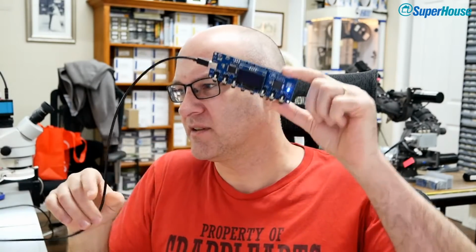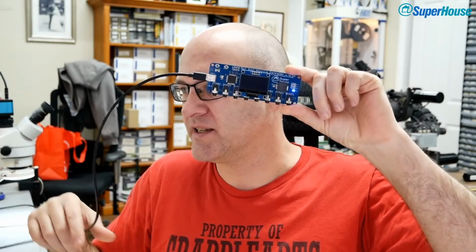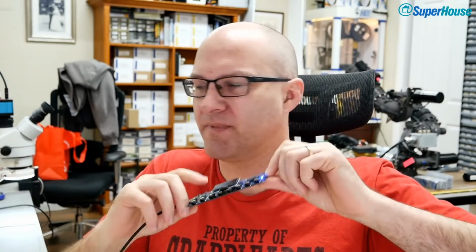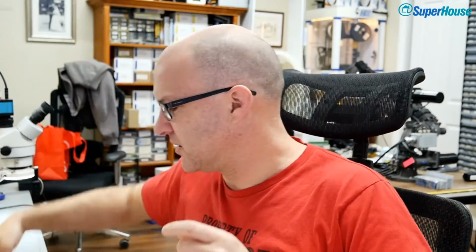For example, this thing is a classic example. I did this using an ATmega 32U4 MCU because I've used the 32U4 on other projects in the past. I'm familiar with it in so many different ways. I have example code that runs on it.